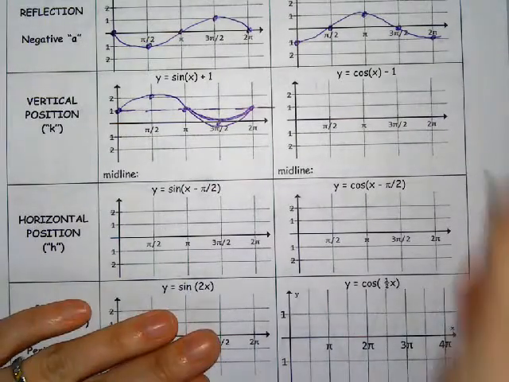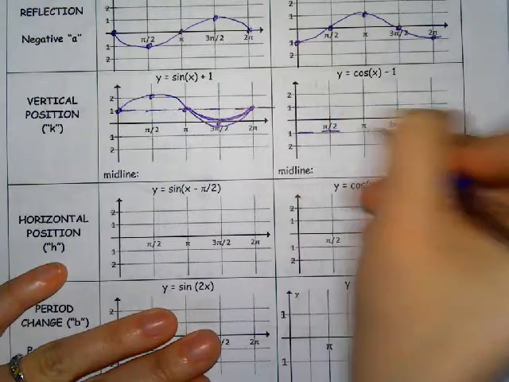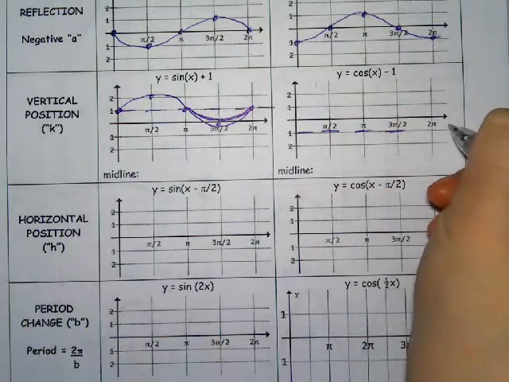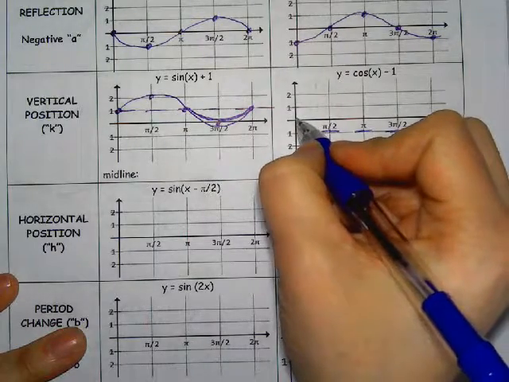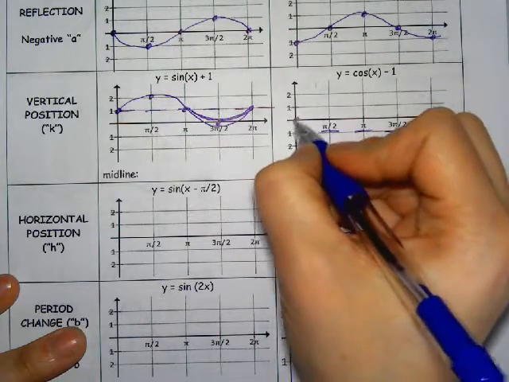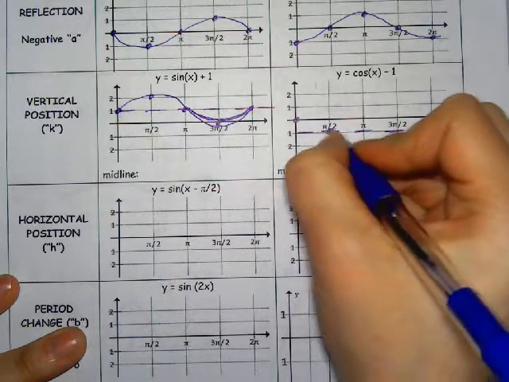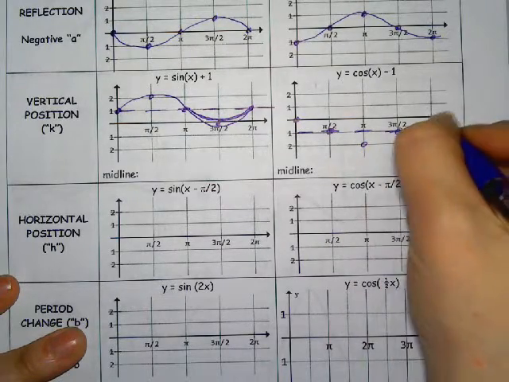And then the cosine graph now has a midline of negative 1. So where I normally had a midline of 0 and I started at 1, now I have a midline of negative 1 and I'm starting at 0. My zeros are still on my midline, and I still go 1 below and 1 above.